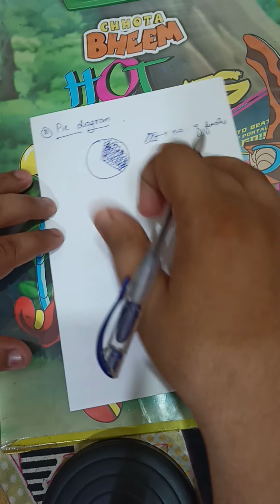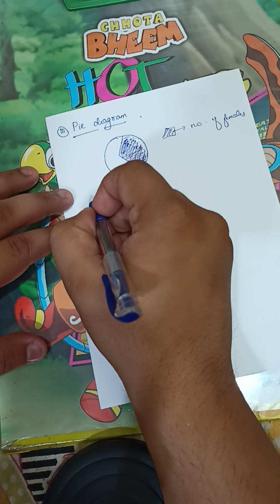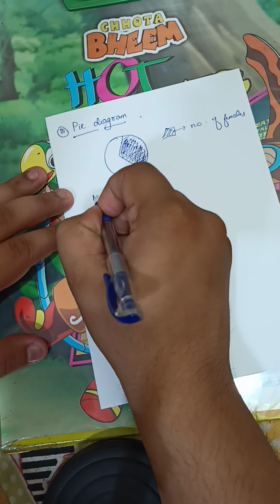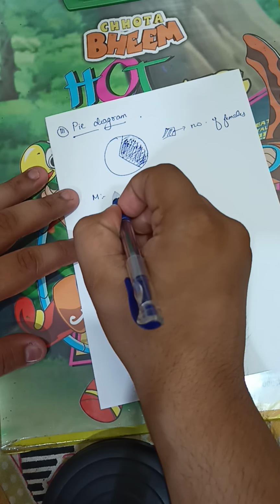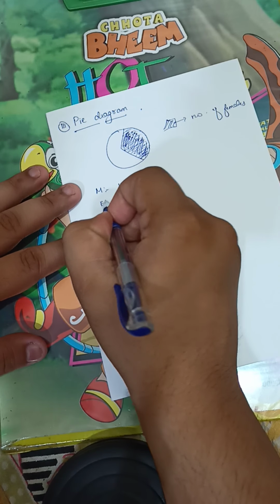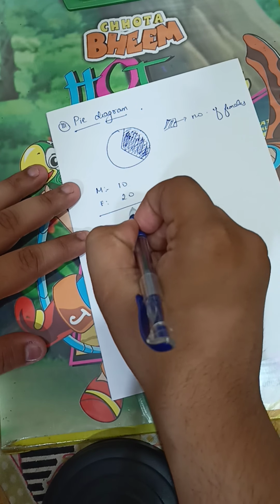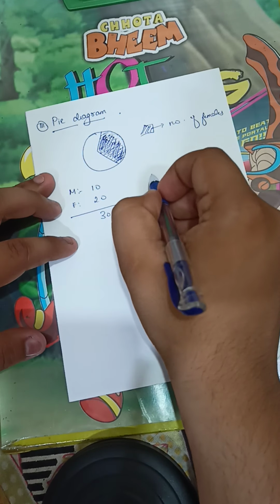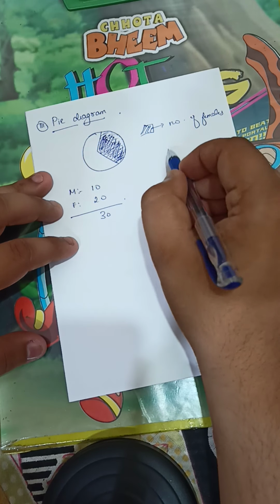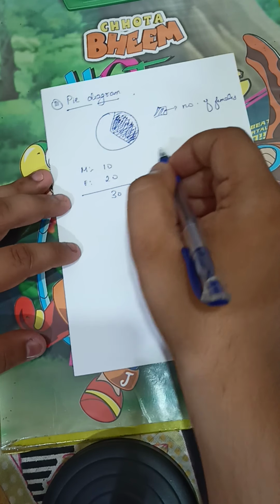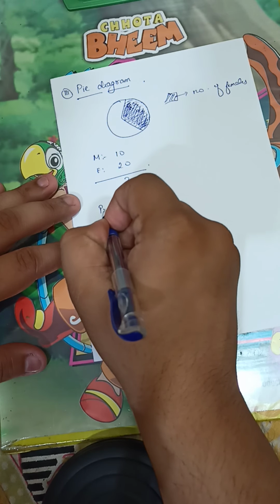For example, suppose I consider the earlier example where males were 10 and females were 20, and in total I have 30 students in a class. I want to calculate the area. How should I represent it? The formula is the proportionate angle.